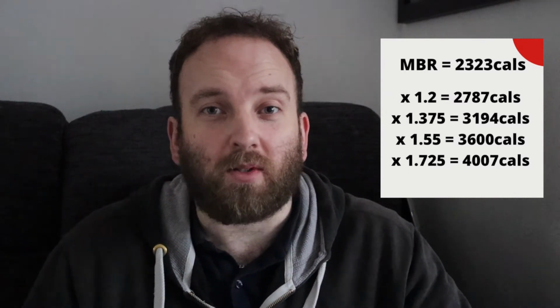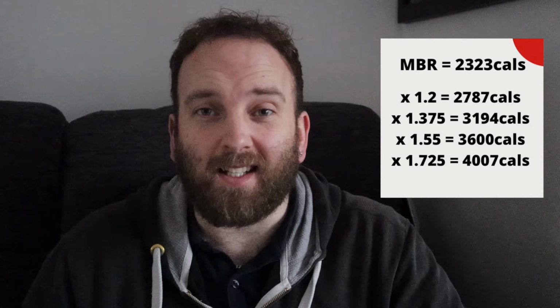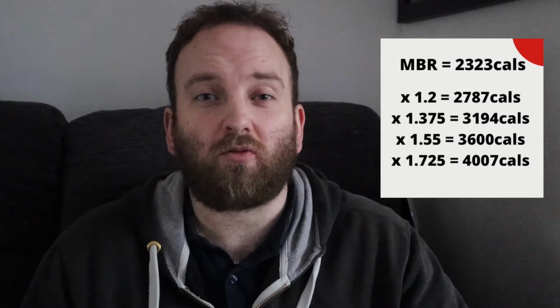And if you're training like a demon and you're training like every day or 5 to 6 days a week, then you want to times that number by 1.725. So here's my calories of what I can eat and consume. Again, these are just to survive. This is just your metabolic base rate to survive if you're doing these activities. So you can see if I work out like an absolute crazy person and I train 6 days a week, then I can eat 4,007 calories and just stay the same.